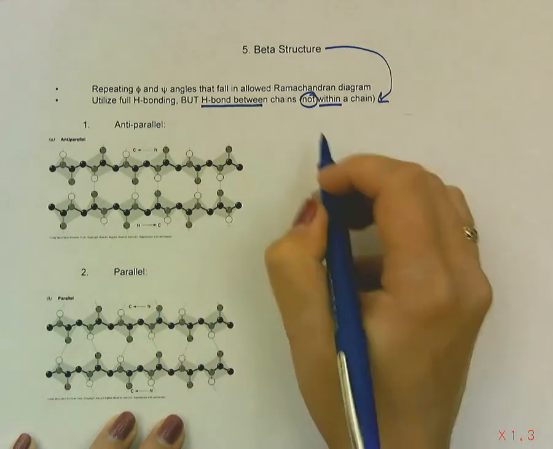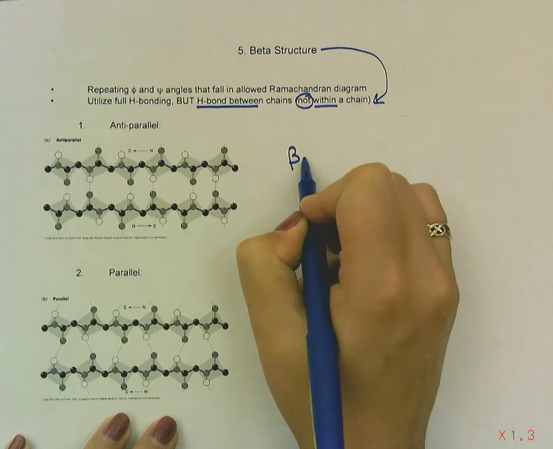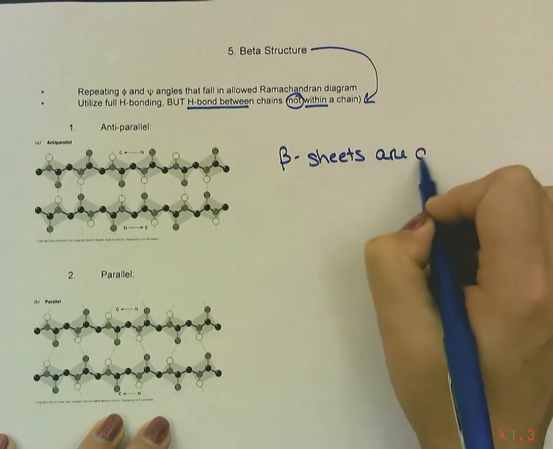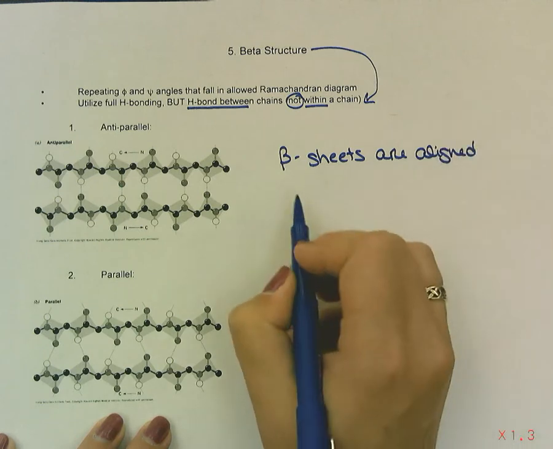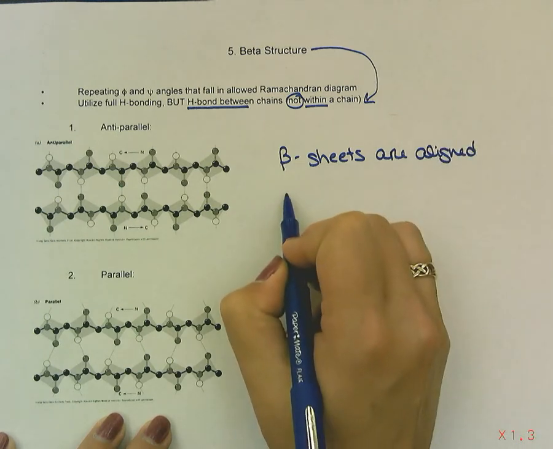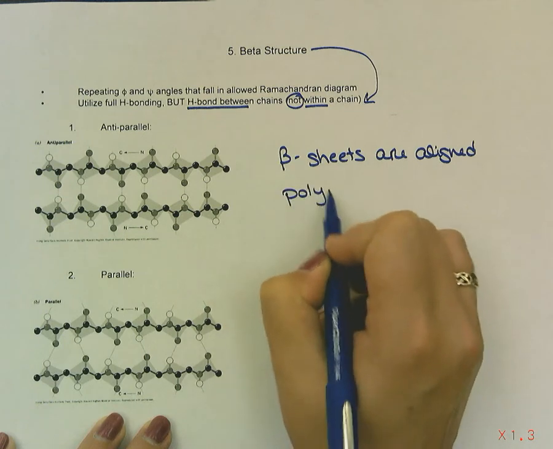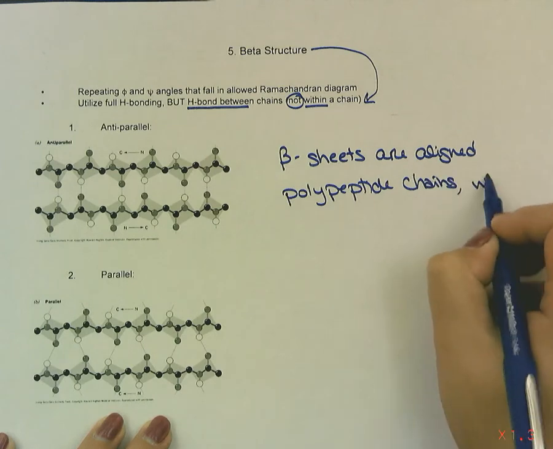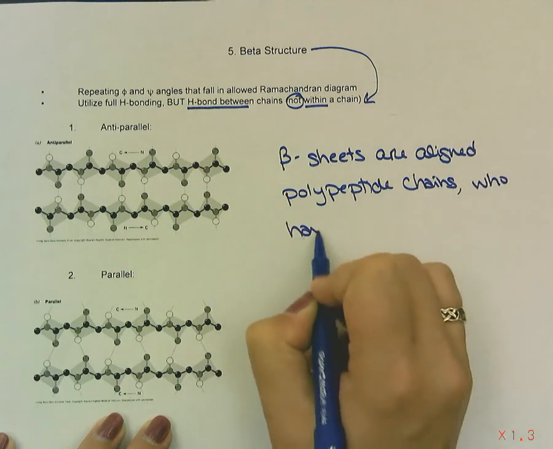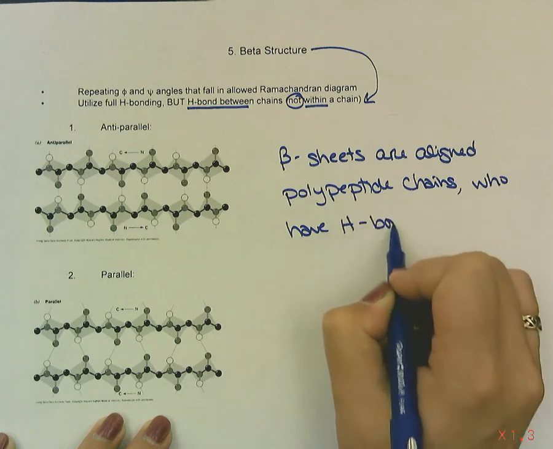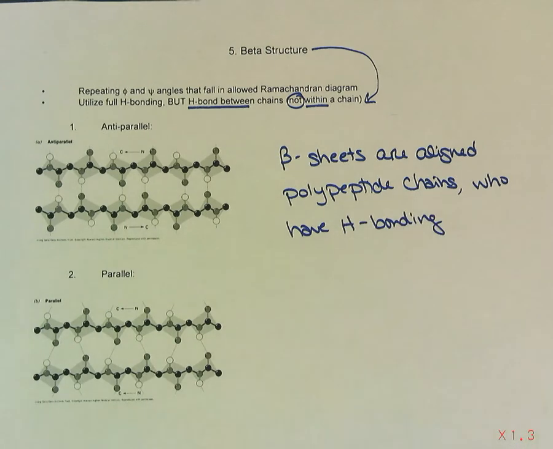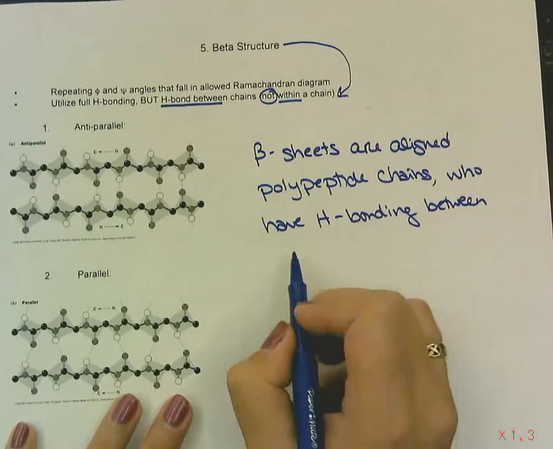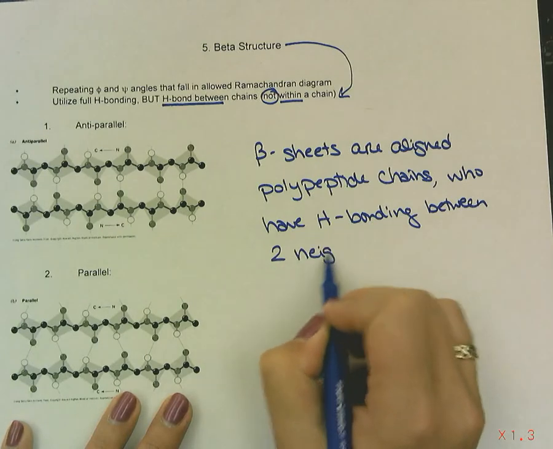I'll talk about these 2 types here in a second. So beta sheets are aligned polypeptide chains who have hydrogen bonding between two neighboring chains.